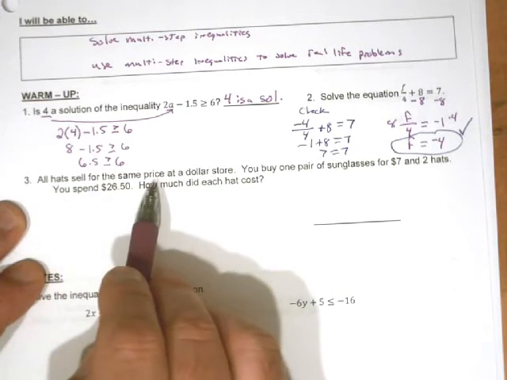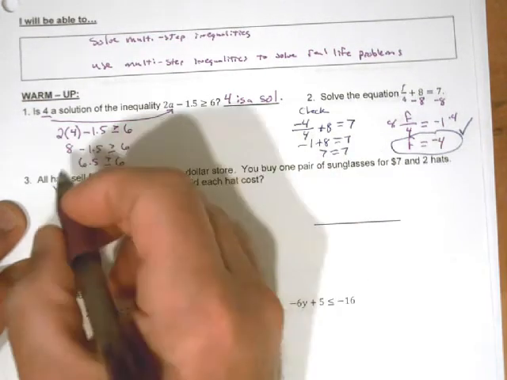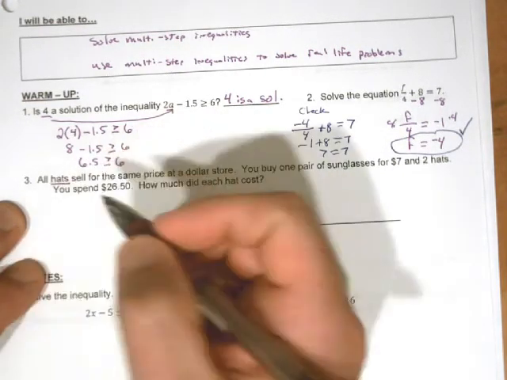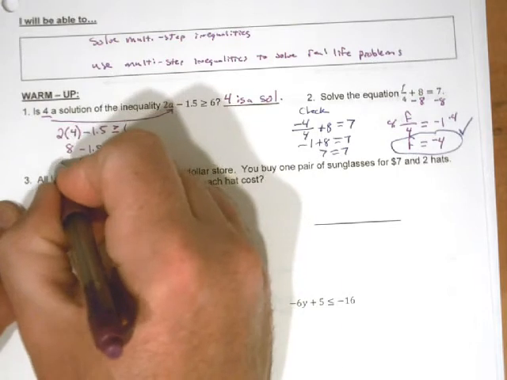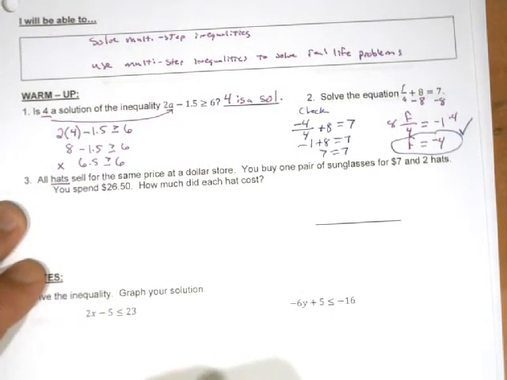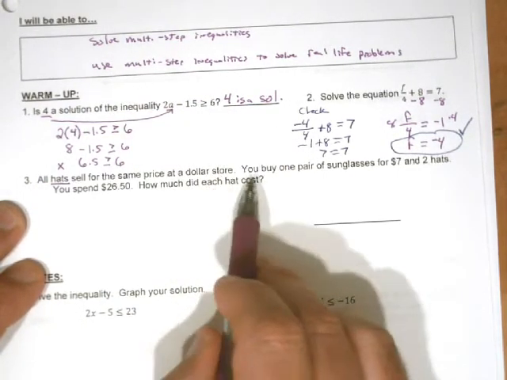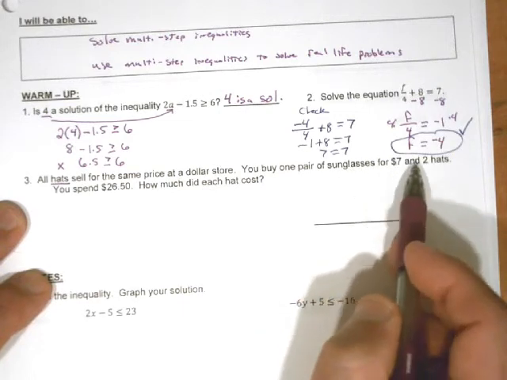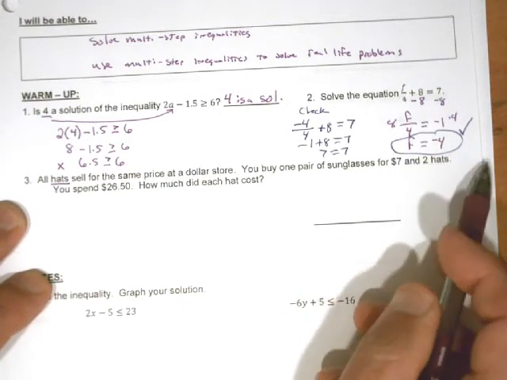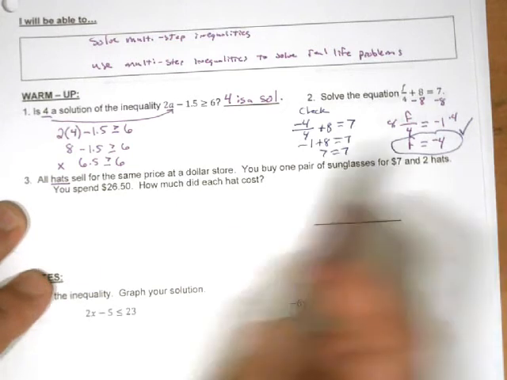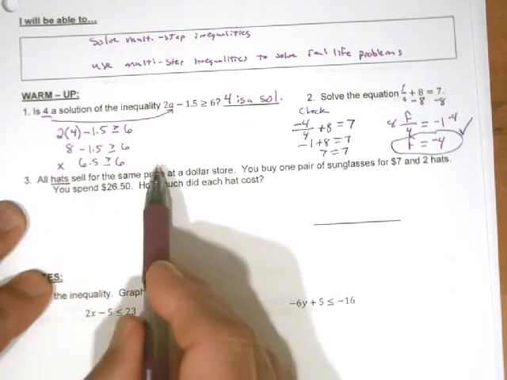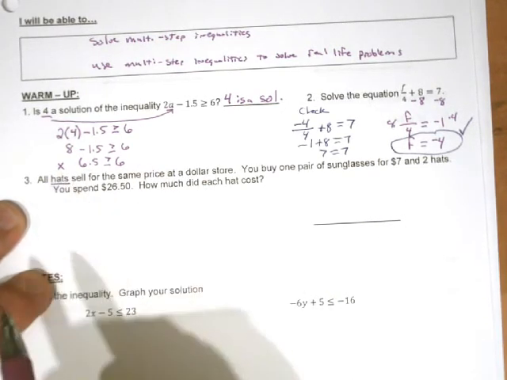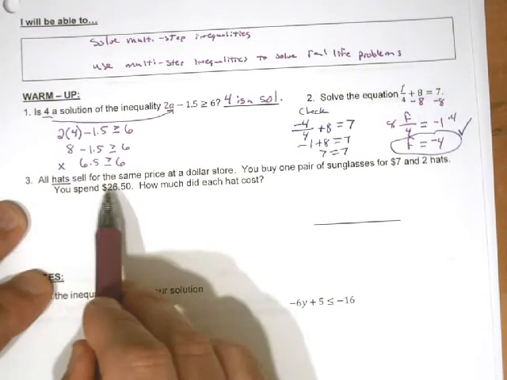All hats sell for the same price. All right. So if I'm looking at a hat, they're all the same. So I'm going to let my hats be my x's. You buy one pair of sunglasses for $7 and 2 hats. No price on the hats, but we do know they are the same price. So that's why we represent them as the x.